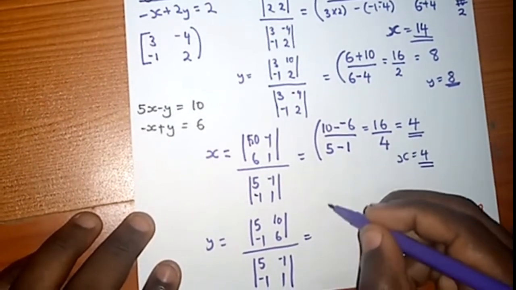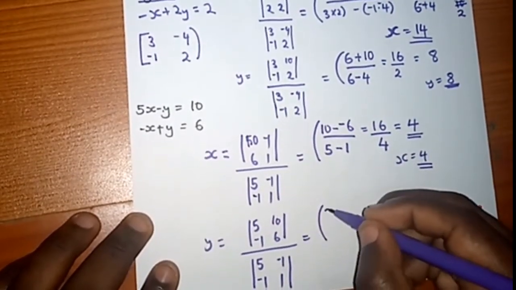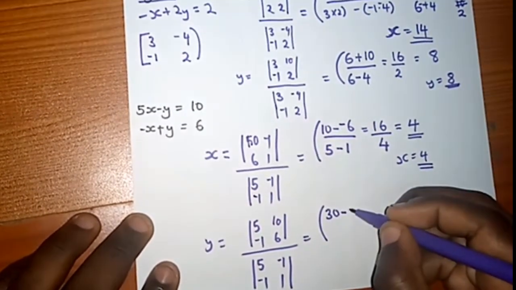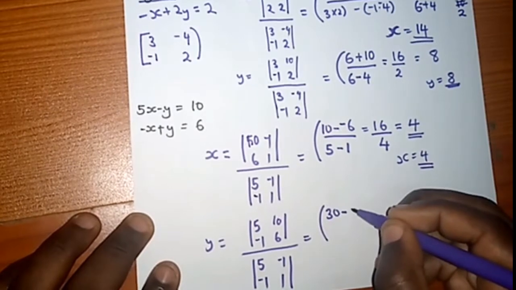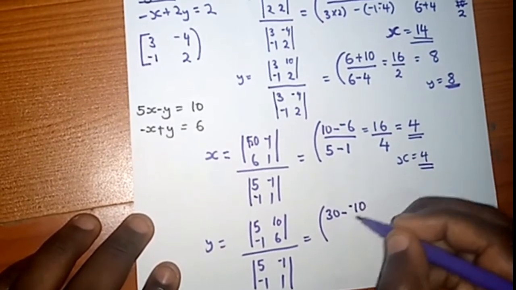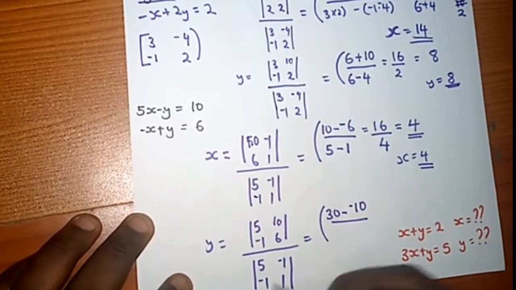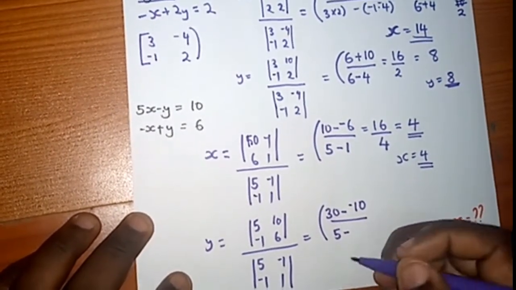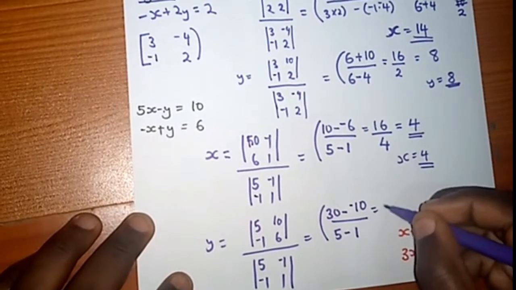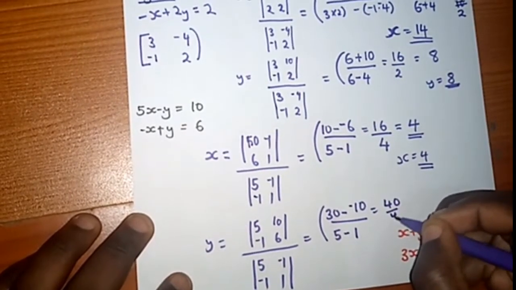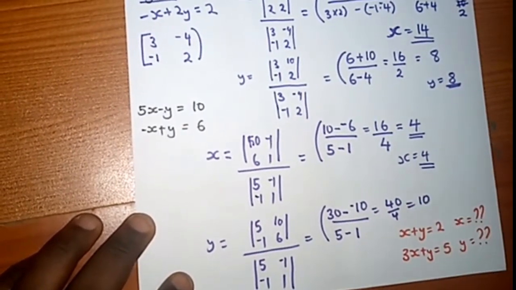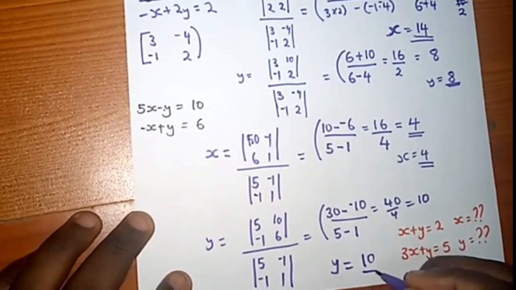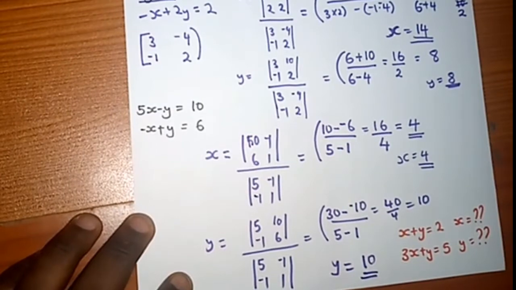Then for my y, I come 5 times 6, which is 30, minus negative 1 times 10, which is negative 10, out of 5 times 1, which is 5, minus negative 1 times negative 1, which is positive, so I write 1 here. So here is 40 out of 4, which is 10. So my value for y equals 10, and my x equals 4.